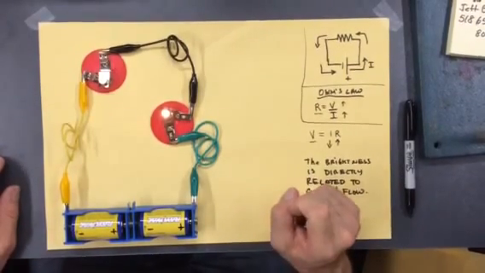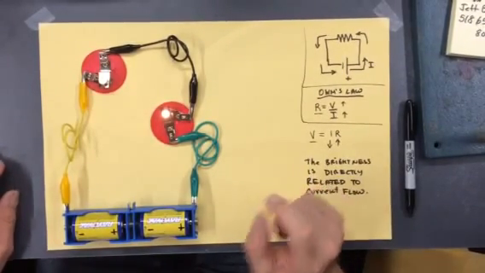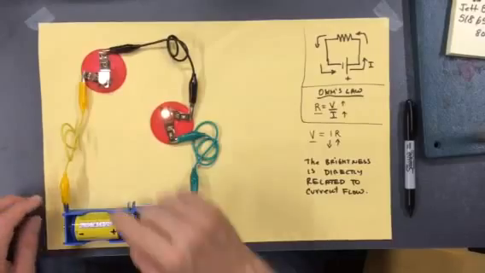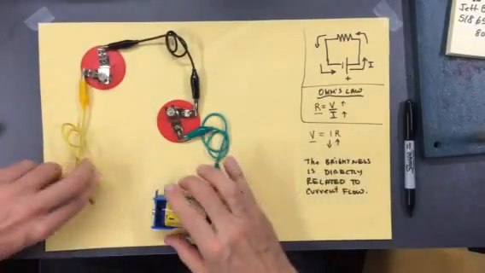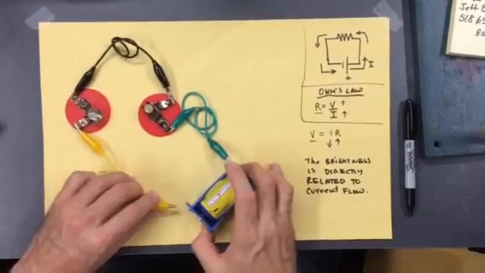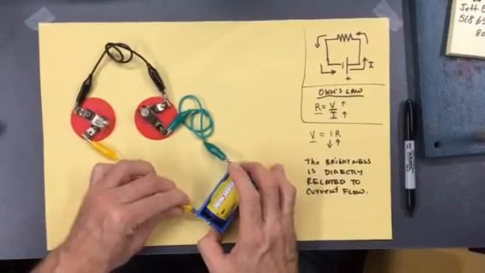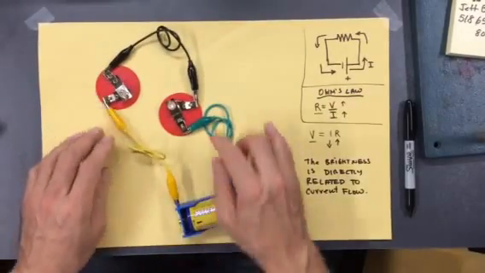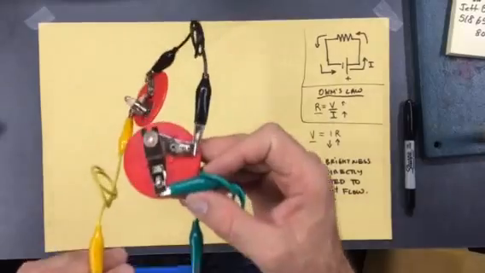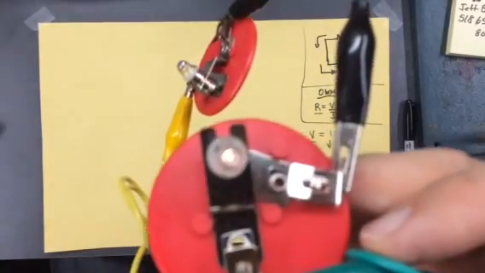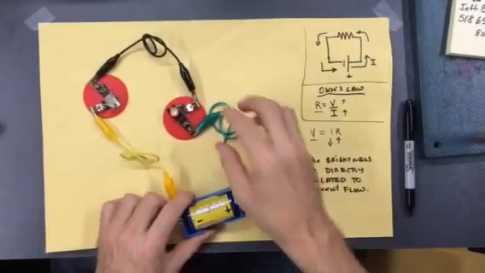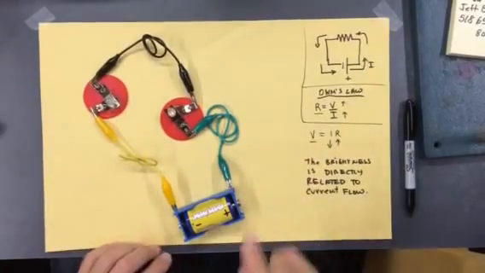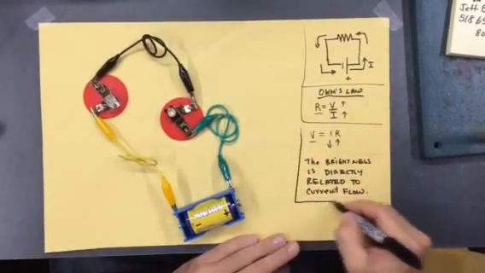Well, we can do one more thing: we can remove one of the batteries from the circuit. And what do you think is going to happen now? Okay, I don't know if you can tell, but these are hardly glowing. But they are glowing. Clearly not much.